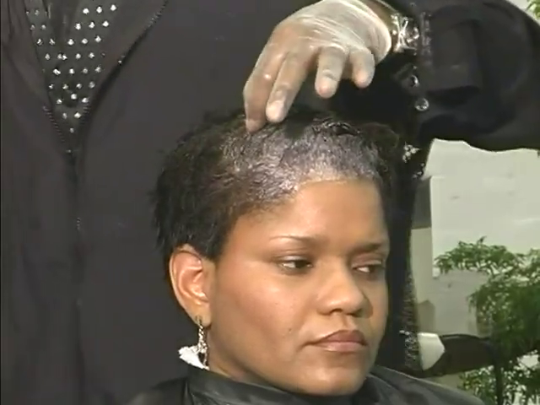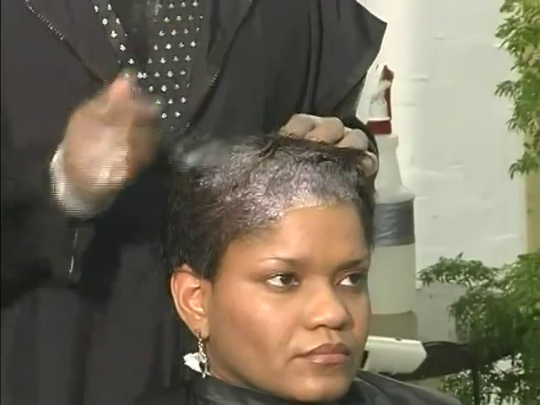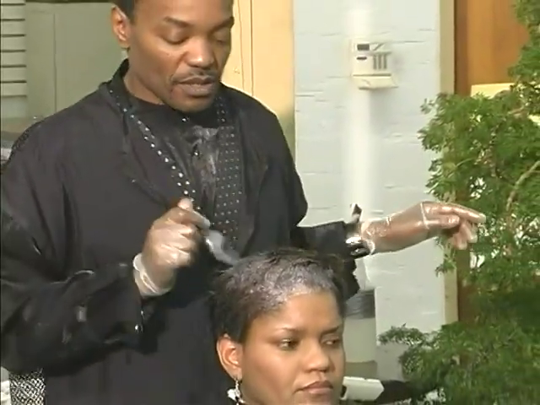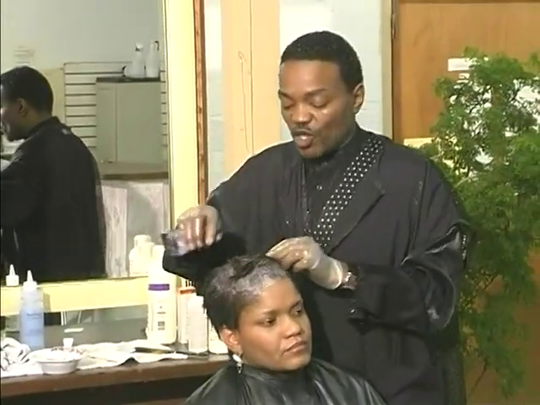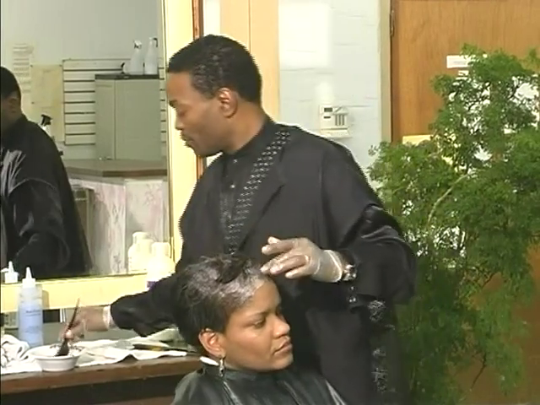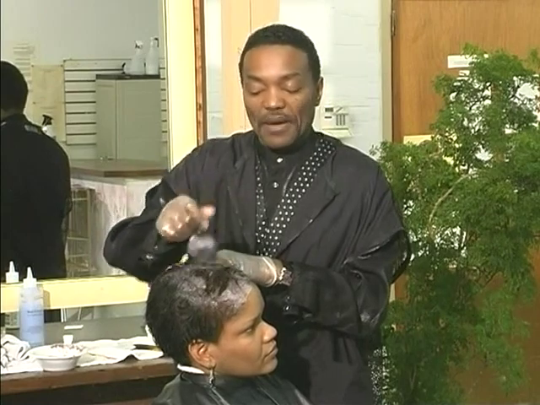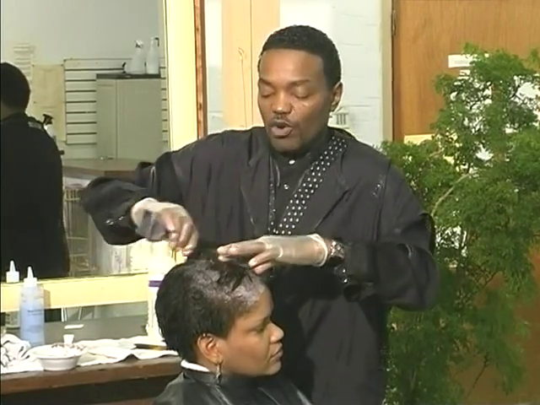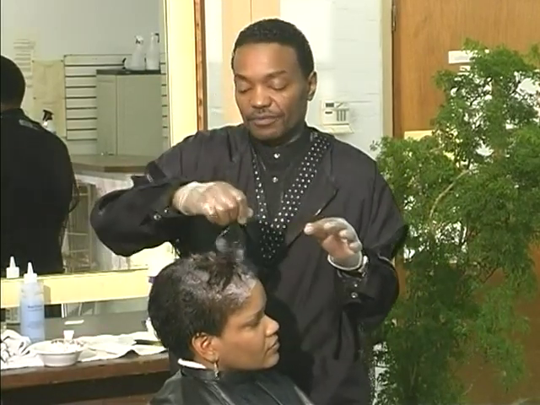Now keep in mind, we are applying this to lighten, and we're doing a zone technique, and we've got our other model, our first model that we did our tiger striping on. We will be bringing her back and checking her very shortly, because remember, she's been processing for almost 8 minutes. So we're bringing her back in just a moment so we can look at where she's at while we're processing here.